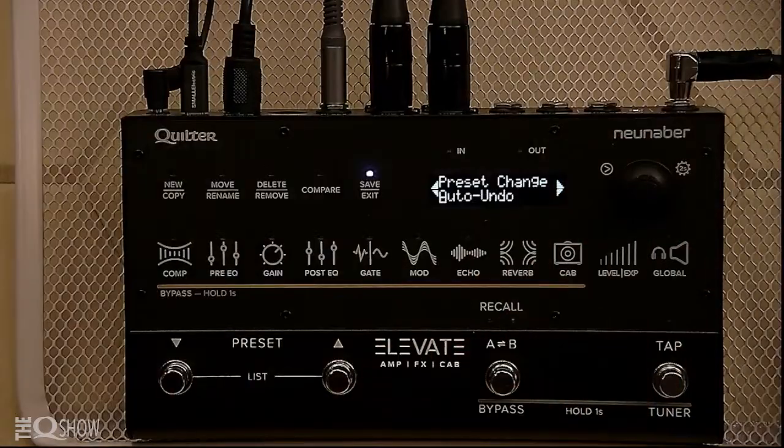Now, auto-undo will just undo whatever changes you just made and then go ahead and change the preset. I think this would be my preferred option. Really? Because I'm thinking you set up your presets for a gig. Right. And then if you actually change something at a gig, you probably intend it to be just temporary, right?